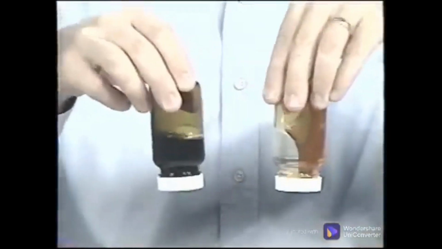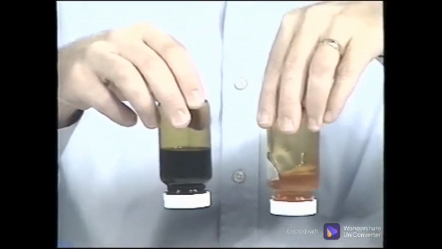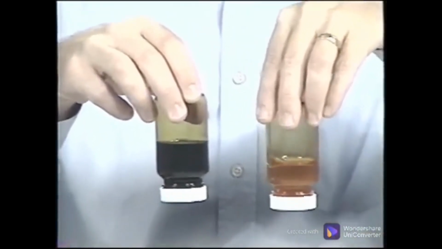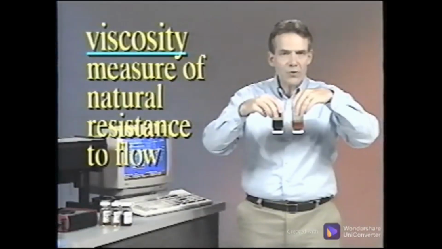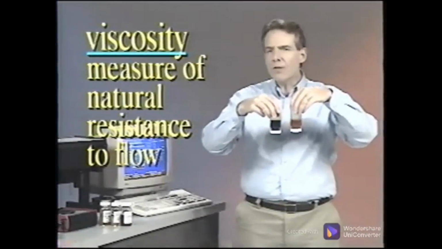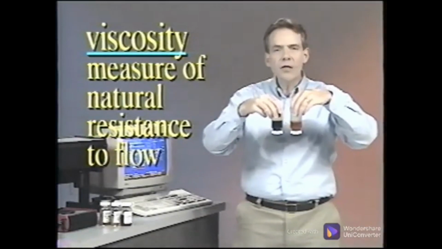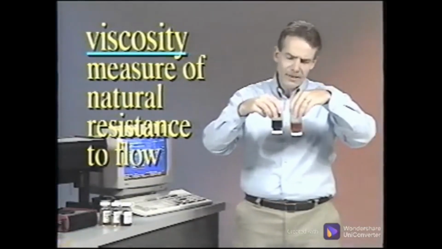Viscosity is the measure of a fluid's natural resistance to flow. Oils flow more freely at higher temperatures and are resistant to flowing at lower temperatures. So the measurement must take into consideration the fluid temperature when measured.